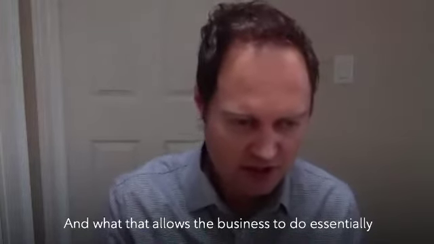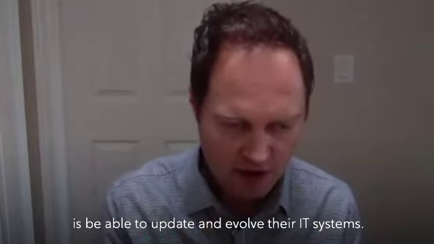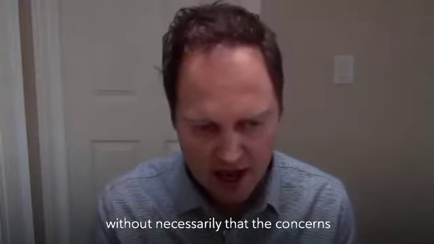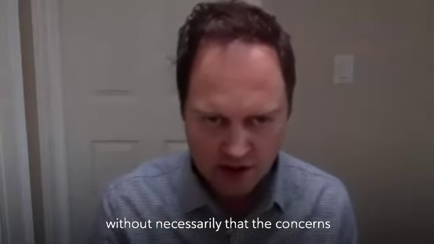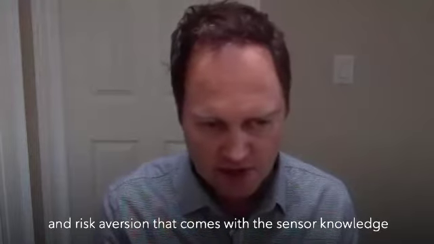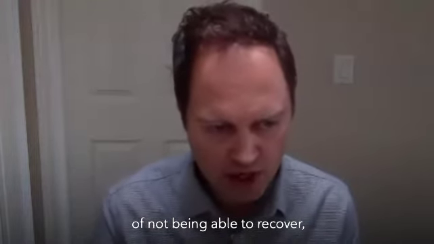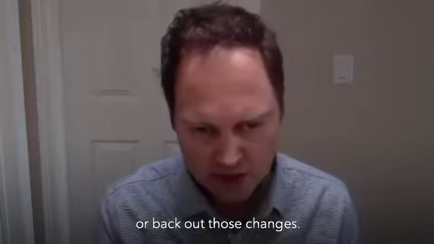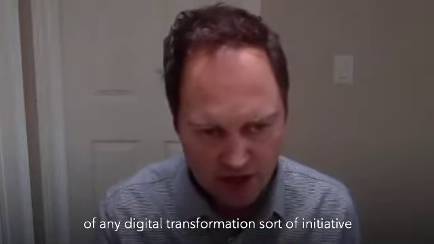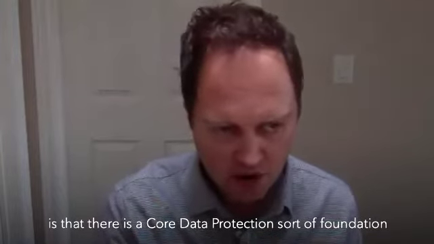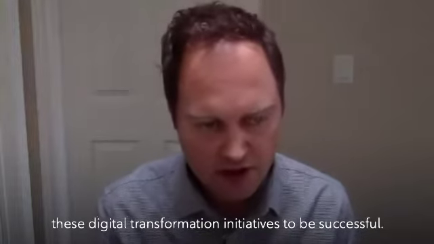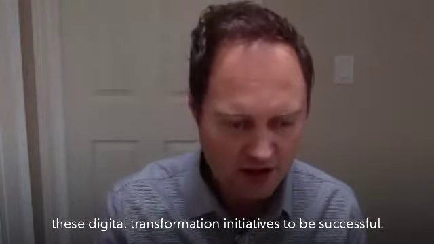What that allows a business to do is update and evolve their IT systems without the concerns and risk aversion that come with not being able to recover or back out those changes. And so we really recommend that at the heart of any digital transformation initiative there is a core data protection foundation in place, in order to allow these initiatives to be successful.